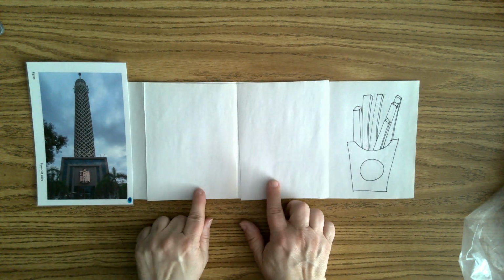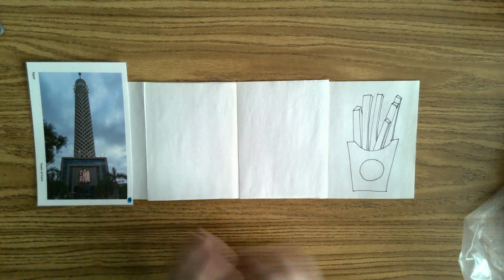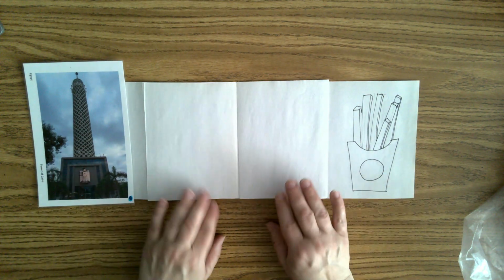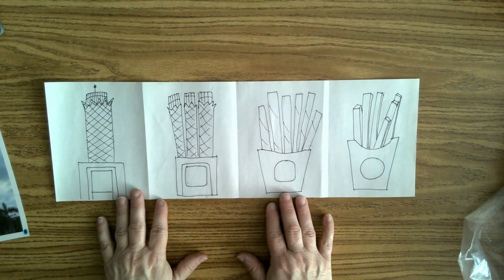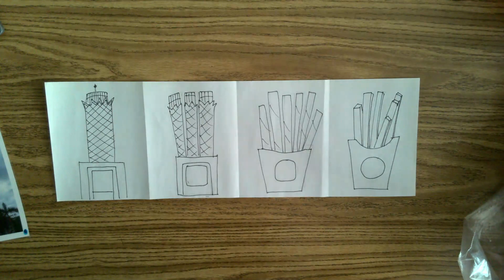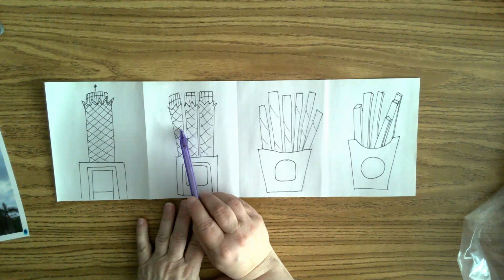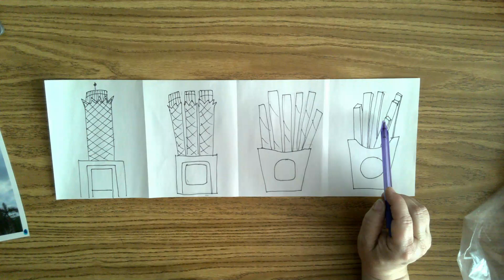The middle 2 pages are where you're going to transform your picture. You're going to transition it from the building into the food. So these are my 2 middle pictures. Basically what has happened here is we've taken our building, our main part of our building here, and I have split it into 3 because eventually I need a lot of pieces here.